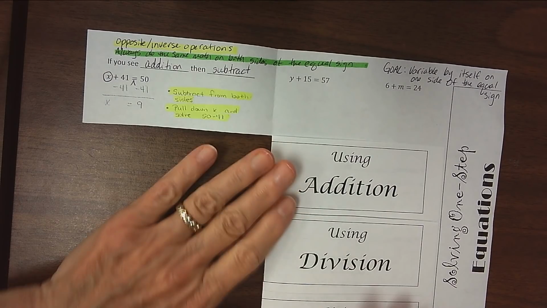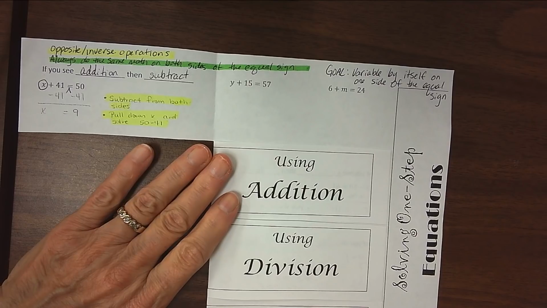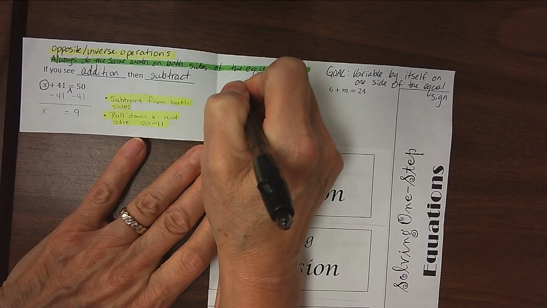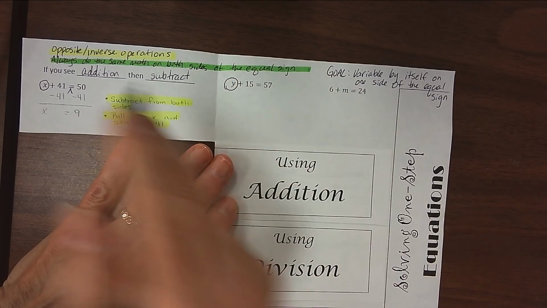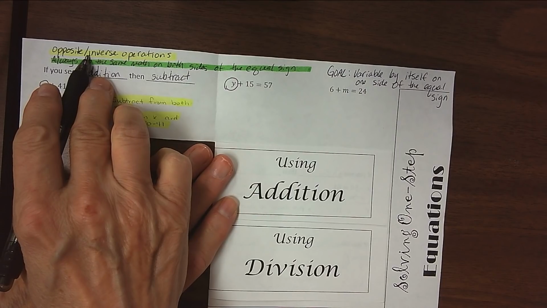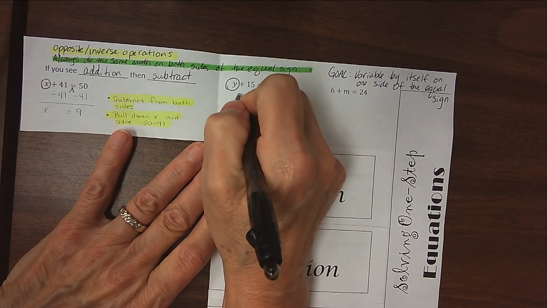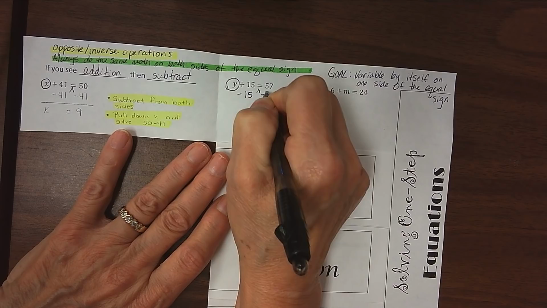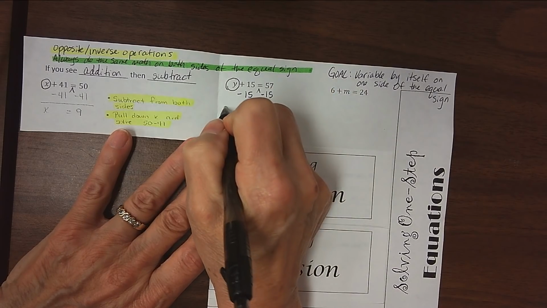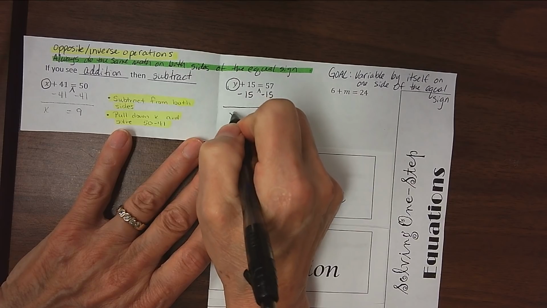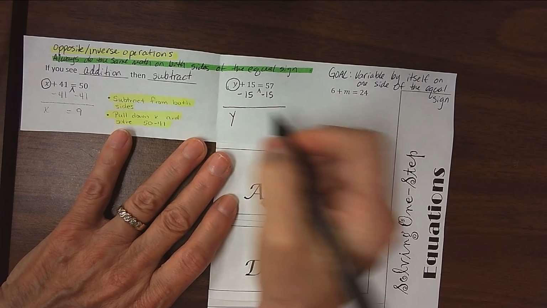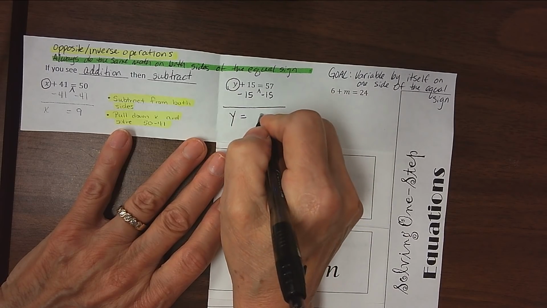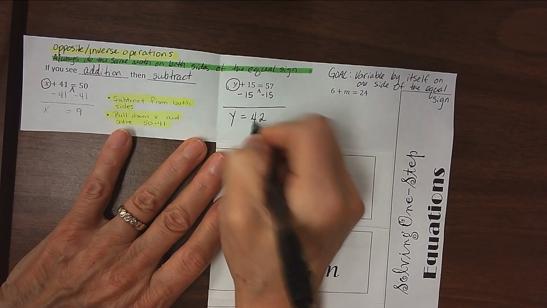Okay. So let's look at our example here. We have y plus 15 equals 57. So we're going to try to isolate y, get y all by itself. We're going to do that by using inverse or opposite operations on both sides of the equal sign. So on this side of the equal sign, I'll be subtracting 15. I want to keep this balanced, so on this side of the equal sign, I'll be subtracting 15. We're going to pull down the y. This is gone. That's why we did it. And we just do 57 minus 15. So 7 minus 5 is 2, and 5 minus 1 is 4. And so our answer is 42.